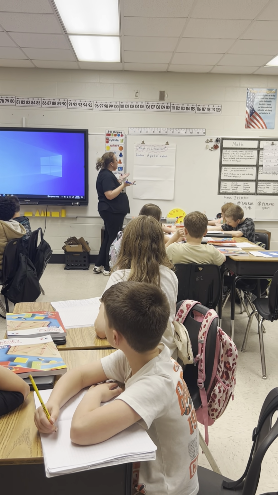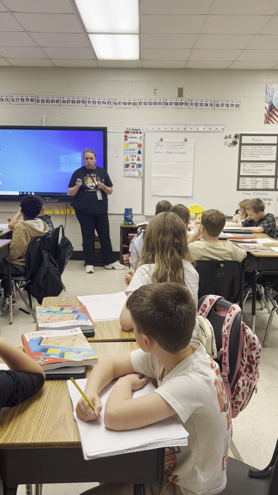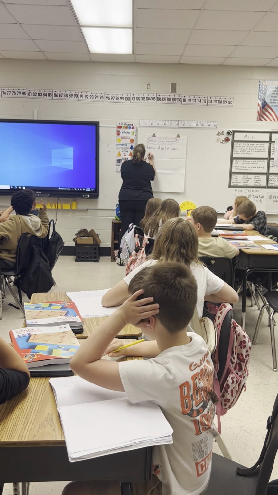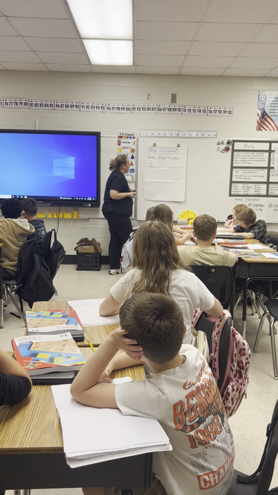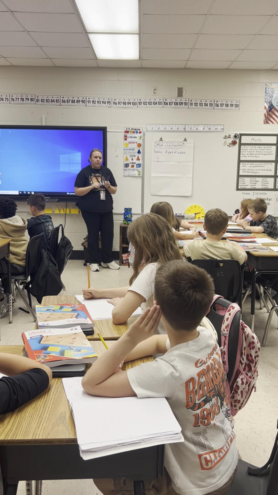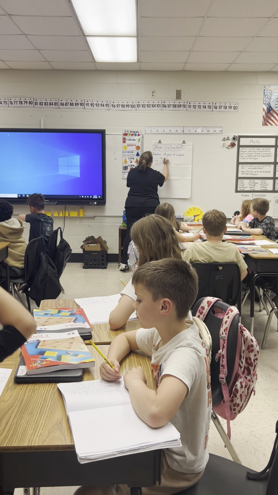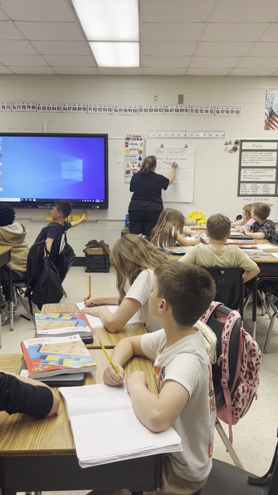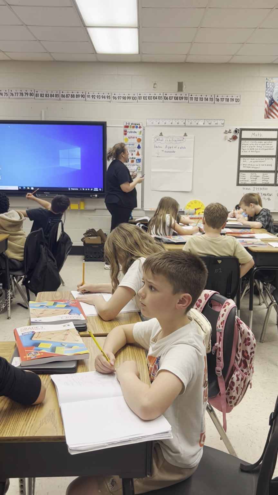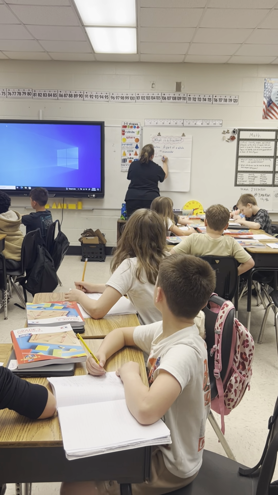Now, in order for us to go any further in fractions, we've got to discuss the parts of a fraction. So, she talked about a half. Now, there are parts of that particular fraction. What did she say about the top part? What is it called? The numerator. Okay? What did she say was the bottom part? The denominator.